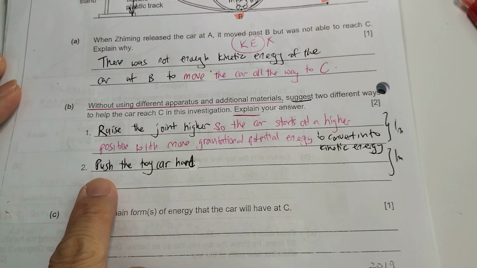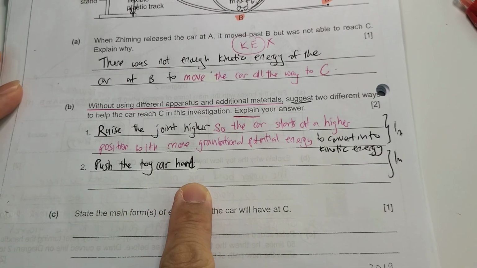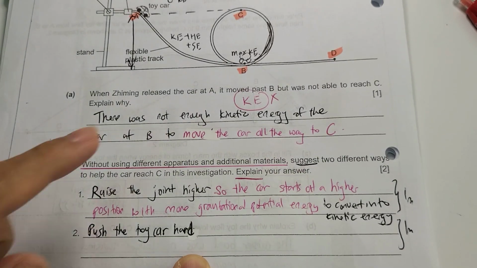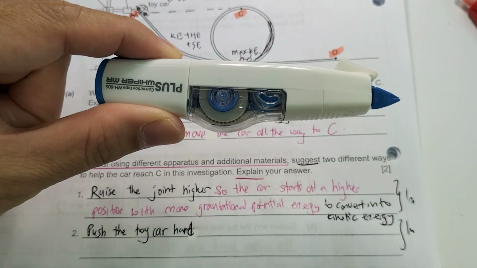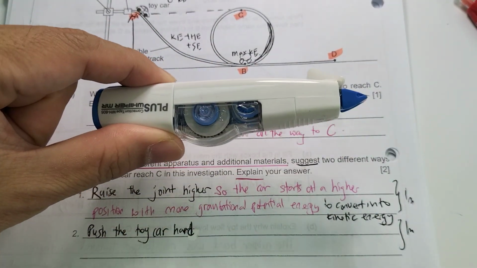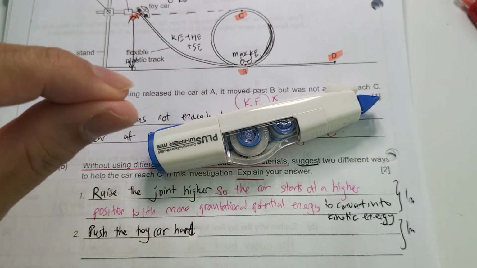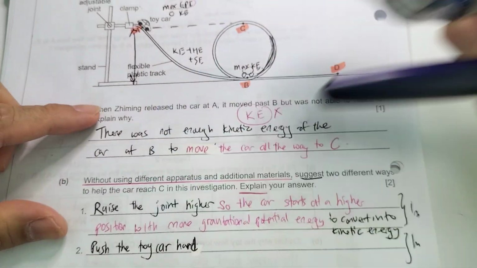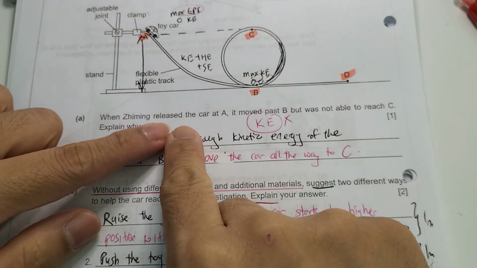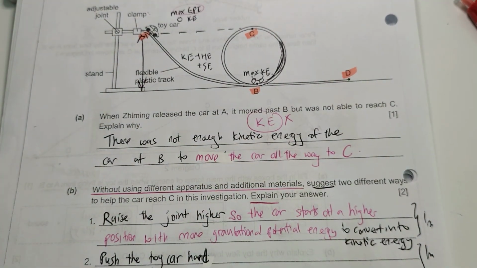So I suggest we can push the toy car hard. Now, I'm sure you all understand the idea of release. Release is this, right? If it's a toy car, release is this, just let go. Release means let go. So I'm not pushing the toy car if I'm just releasing it. Same thing when Zhiming released the toy car, Zhiming didn't push the toy car.